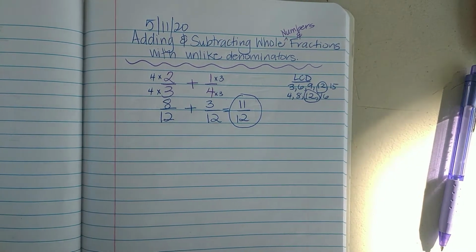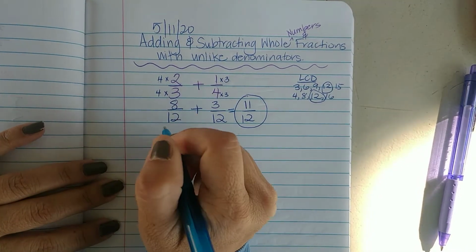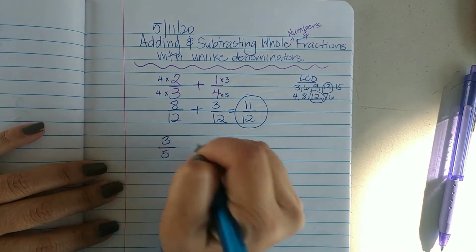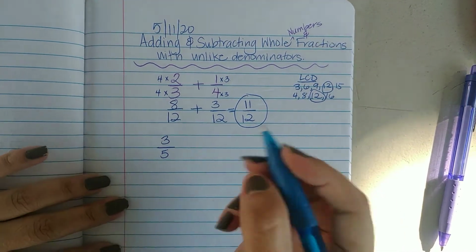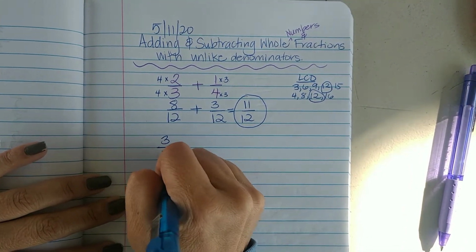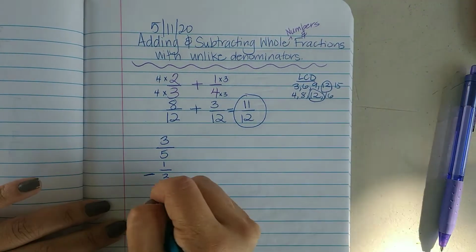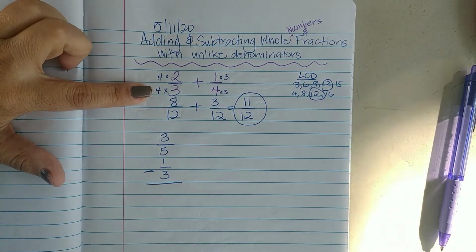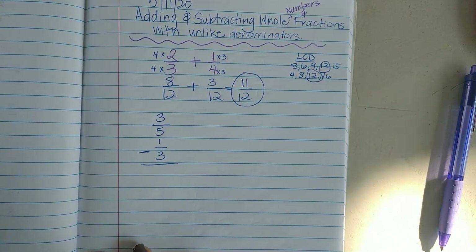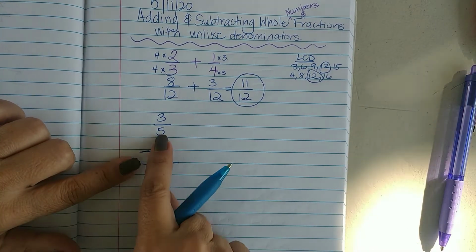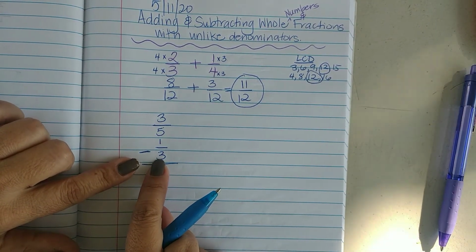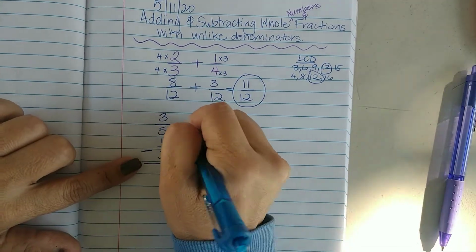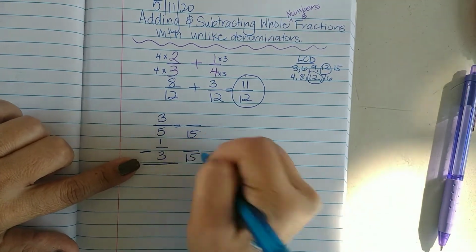Let me do a subtraction. So let's do 3/5 minus 1/3. So I'm going to subtract that. You notice I kind of changed the way that this one's vertical, this one was horizontal. You can always change them yourself. So common denominator first. I know my timetable, so I know when I multiply this by 5, I get 15, and this by 3, I get 15. So I already know that my common denominator will be 15.